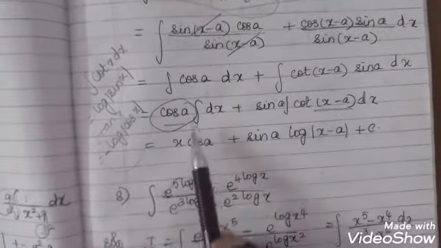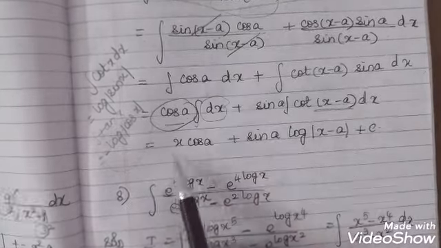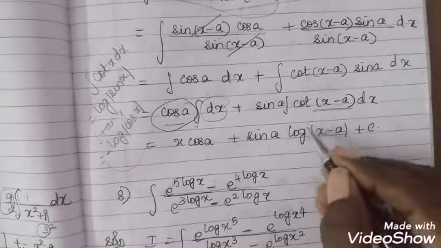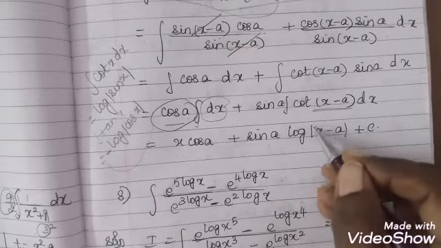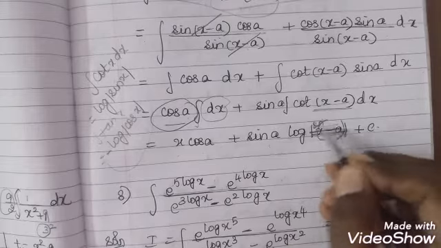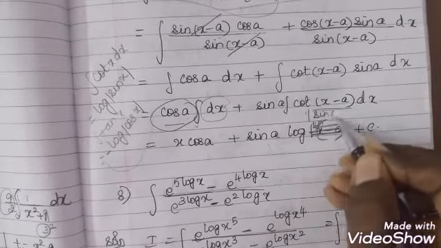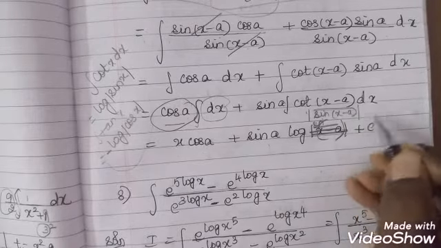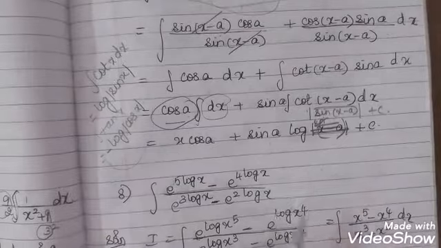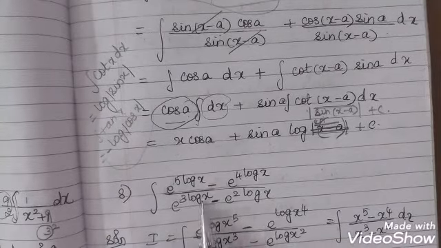Okay, so here it's cos a. What is integral of dx? It's nothing but x. So I'll write it as x cos a plus sin a into, what will I get here? Actually here it's nothing but log of mod sin of x minus a. Okay, so here you have it as log of mod sin of x minus a plus a constant. This is what you have here, log mod of sin of x minus a plus a constant. Is it clear? Yes.